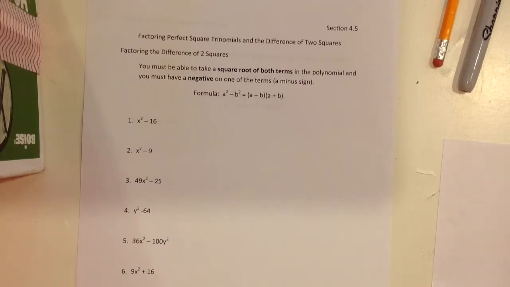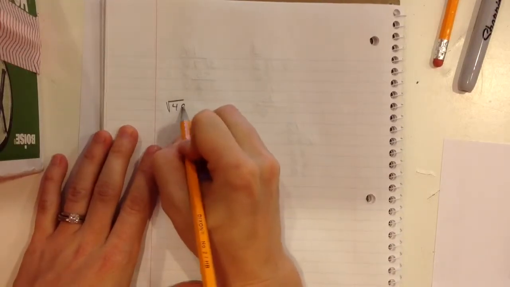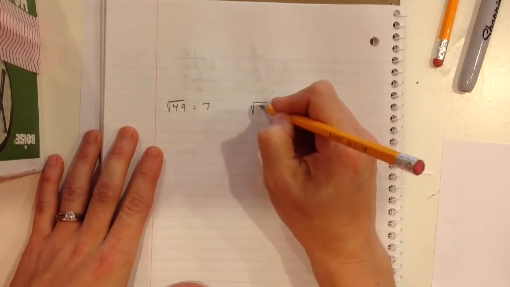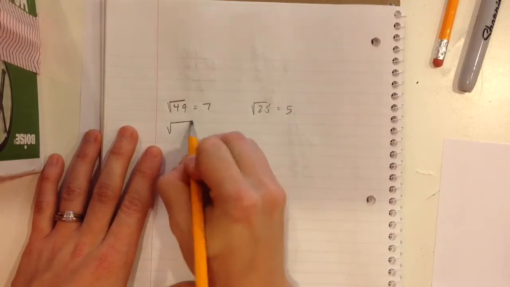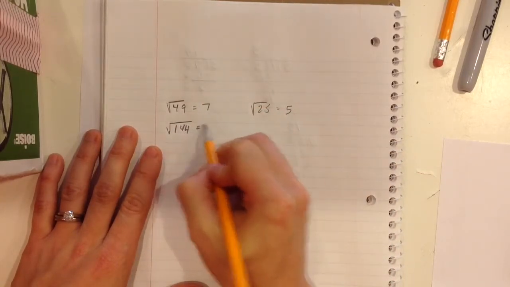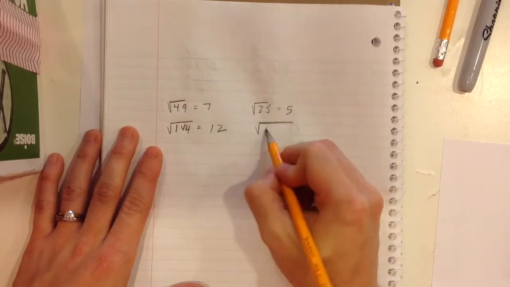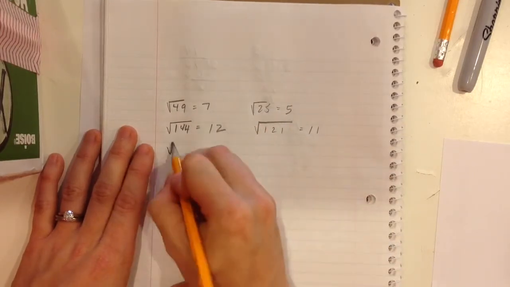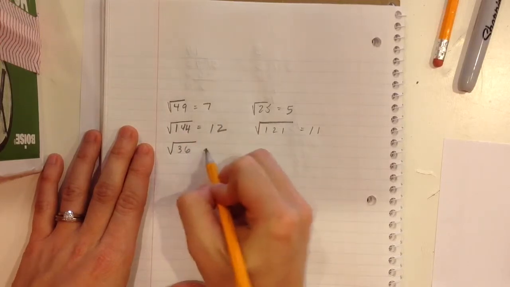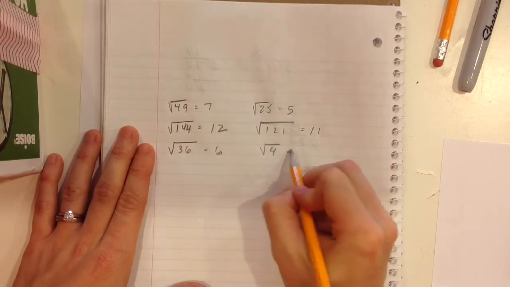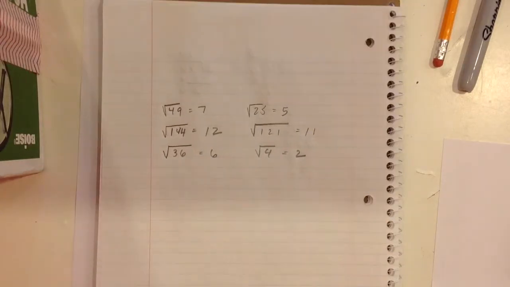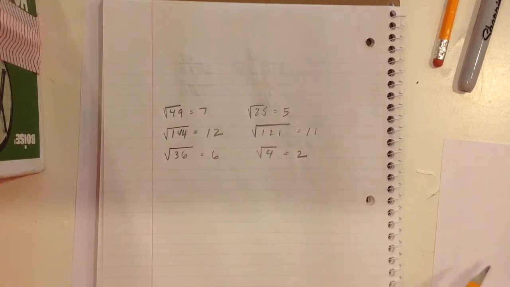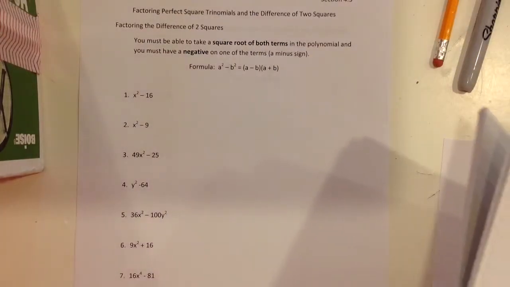So if you haven't seen perfect squares in a long time, the square root of 49 is 7. The square root of 25 is 5. The square root of 144 is 12. The square root of 121 is 11. The square root of 36 is 6. The square root of 4 is 2. These are perfect squares. So what we're going to do today is you're going to hear me say, what's the square root of this number? What's the square root of that number? So if you don't know your perfect squares, brush up on them real quick, and then it'll really help you when we do the problems in this section.